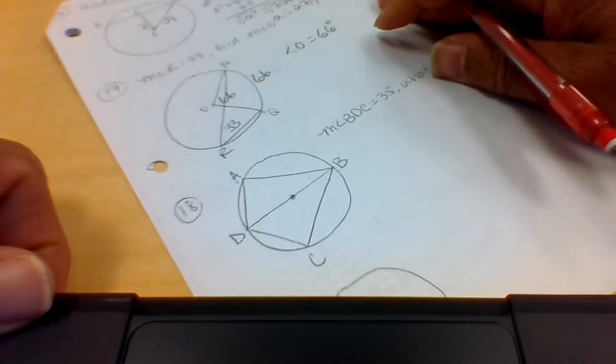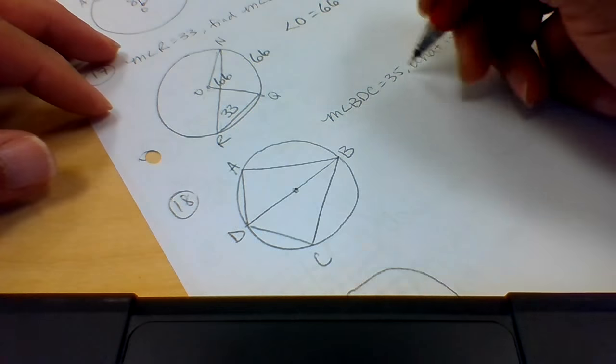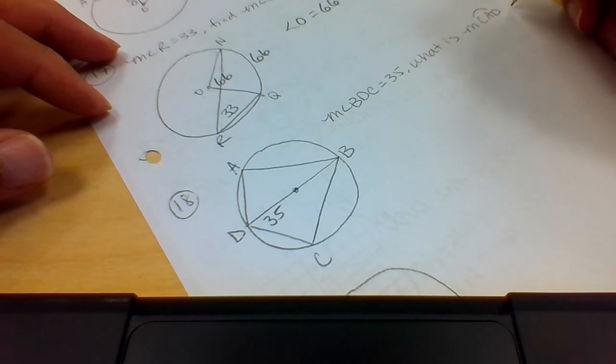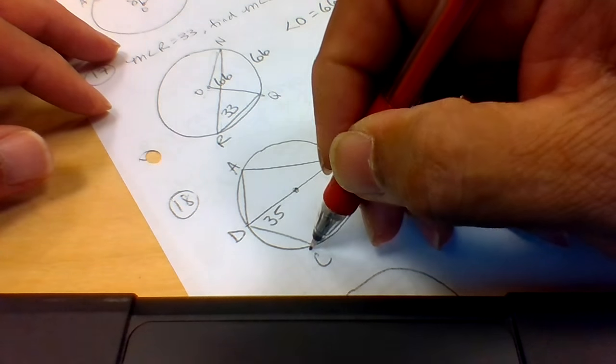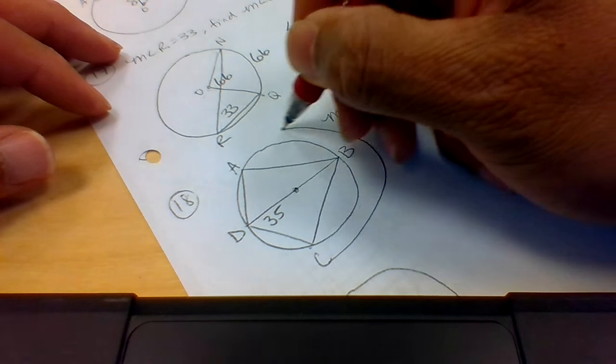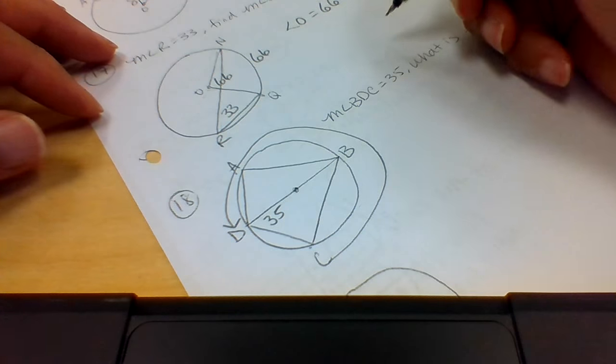Next one, angle BDC is 35. What is CAD? CAD would go this direction. So from here to here.